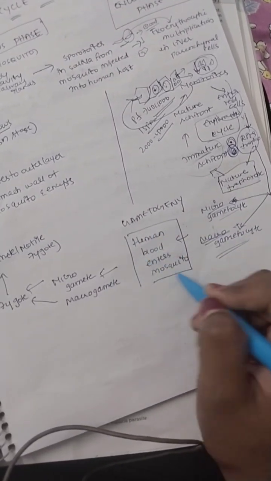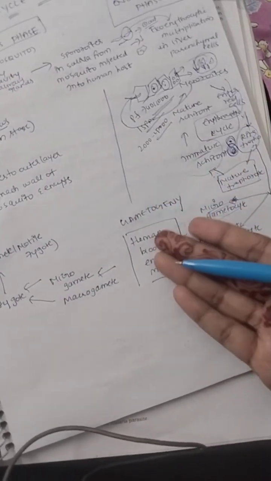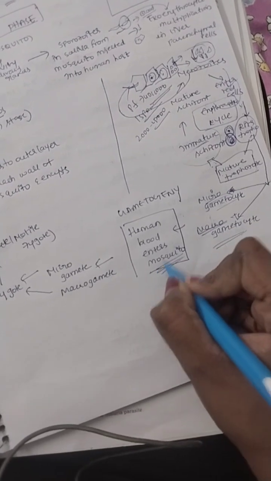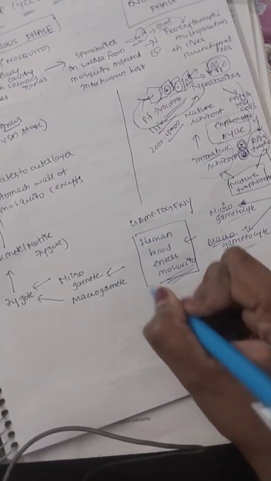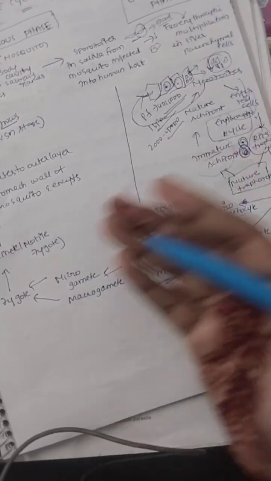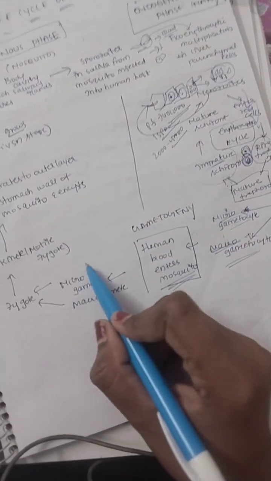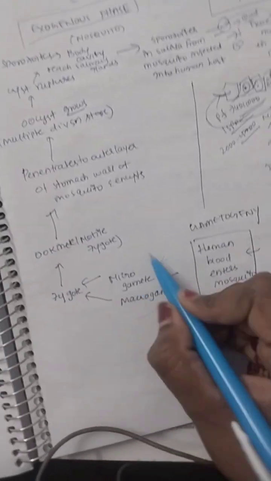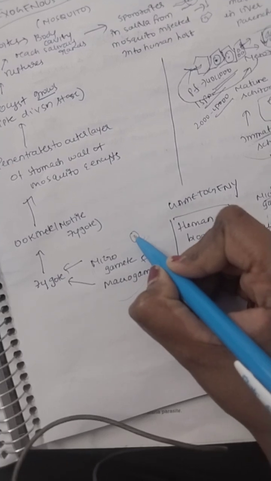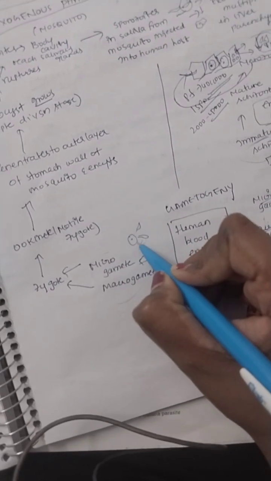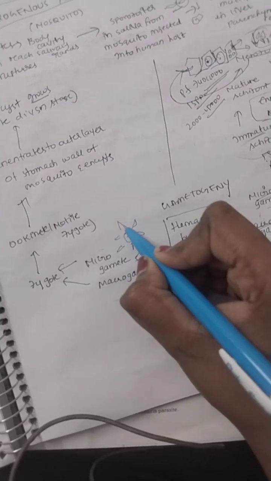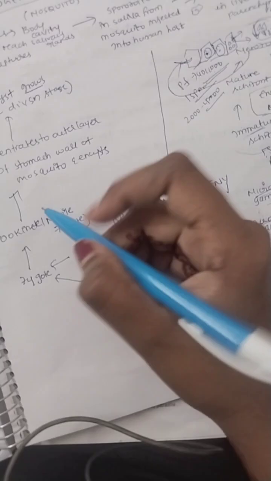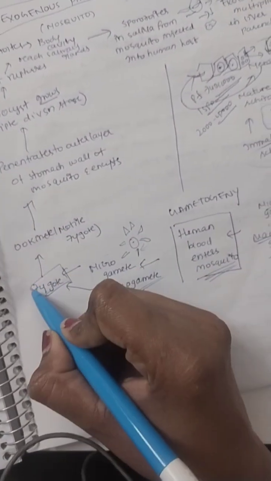These will enter the mosquito, because the mosquito sucks the blood of the human. During that process these gametocytes enter the gut of the mosquito. There they differentiate into gametes, microgamete and macrogamete. First the gametocyte undergoes exflagellation to form the microgamete, and the macrogametocyte differentiates into the macrogamete. Both fuse to form the zygote.